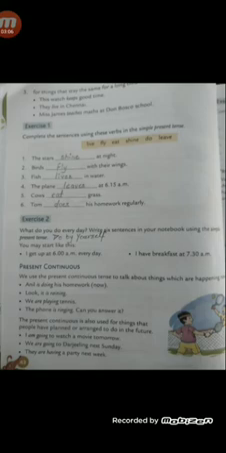Then the plane is also singular, therefore leaves, we have to add s or es. Then cows are plural, cows is plural subject in the sentence, so we have to write eat, no need to add s or es with the main verb. Then last one is Tom. Here Tom is also a singular subject, that's why we have to add s or es with the main verb, and the main verb is do, that's why adding s or es it becomes does.